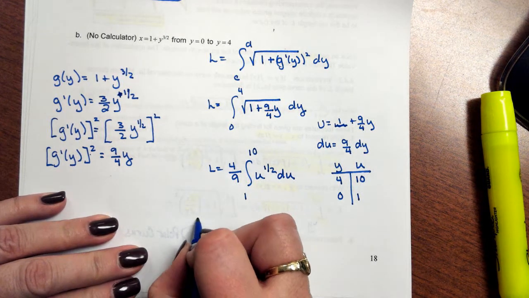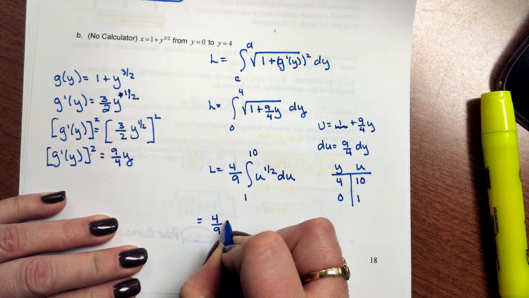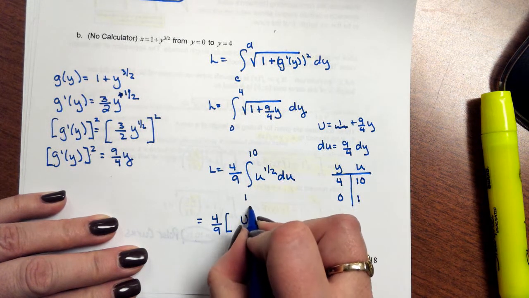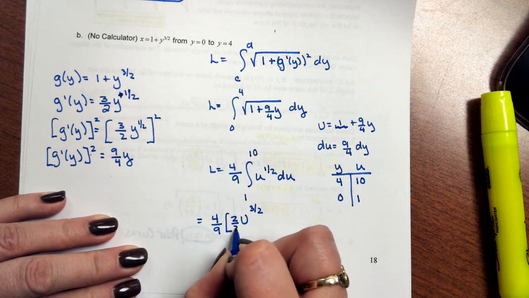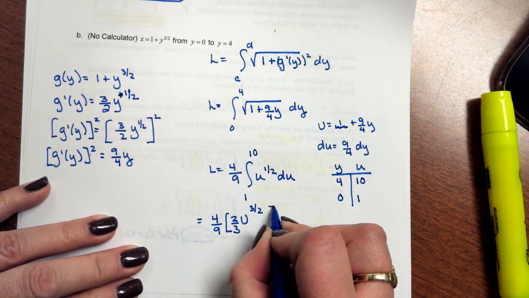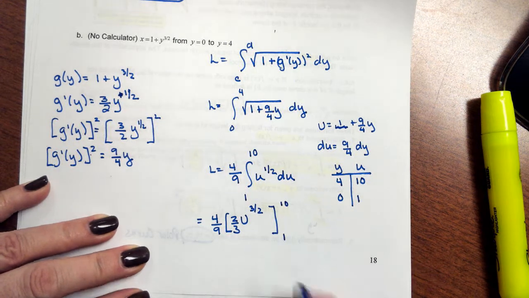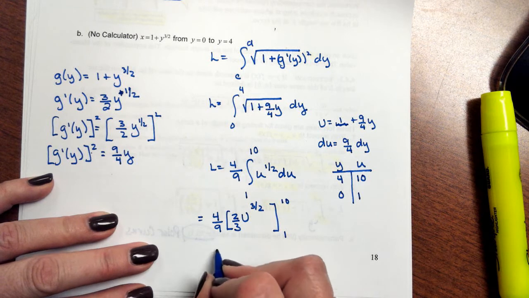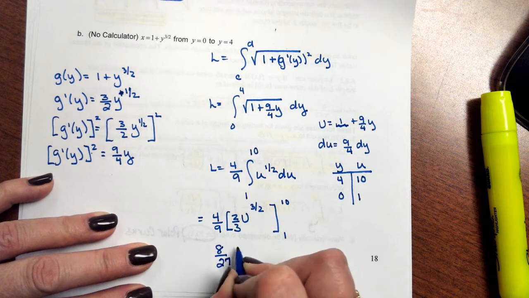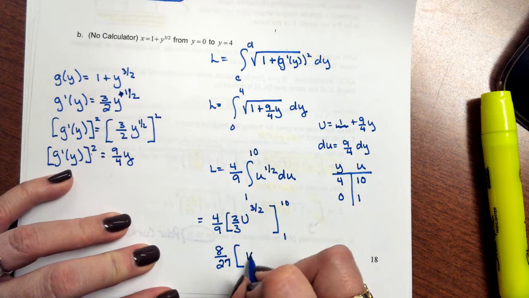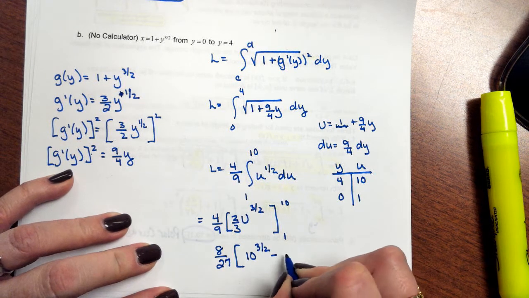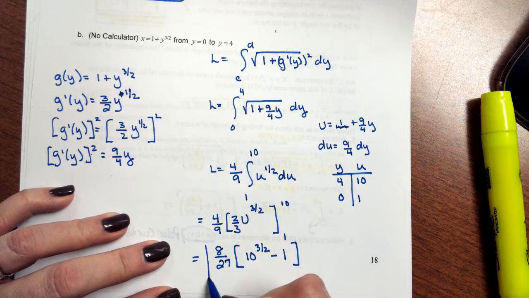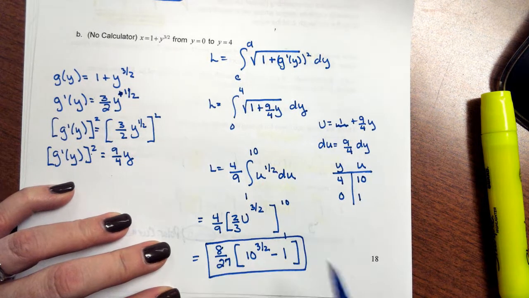So then to find my arc length, it's going to be 4/9 times, again, when I integrate u to the 1/2, that's going to be u to the 3/2 times 2/3. And again, I have to evaluate this from 1 to 10. So I multiply 4/9 times 2/3. That's going to give me 8/27 times 10 to the 3/2 minus 1. And that is my final answer. You do not need to simplify that.